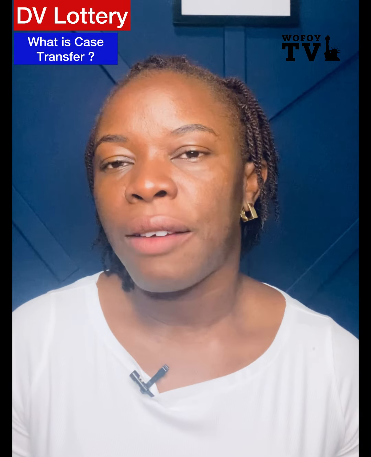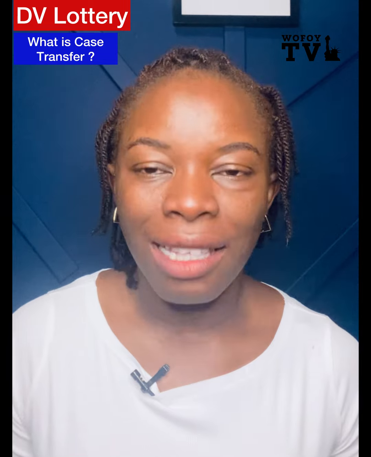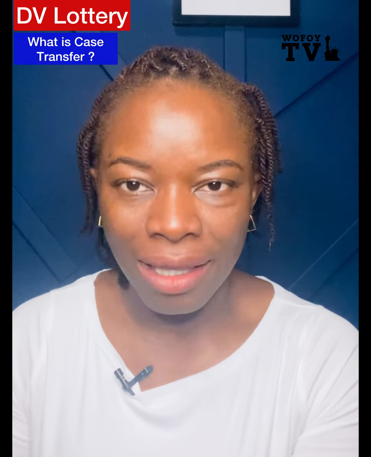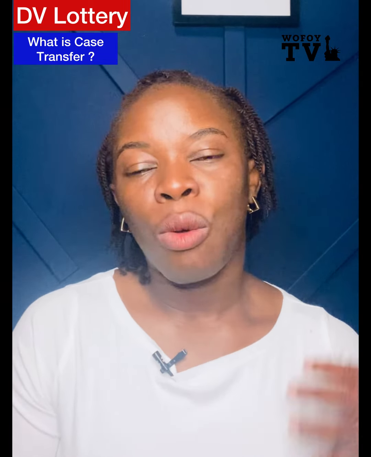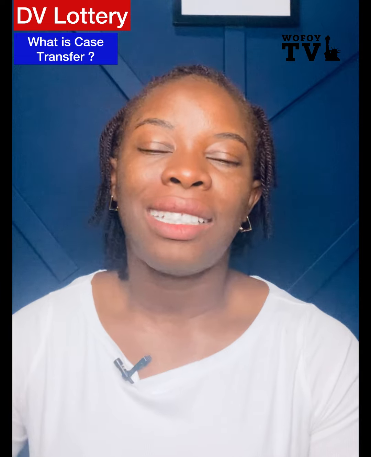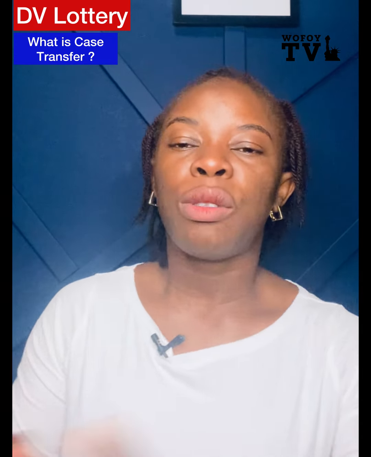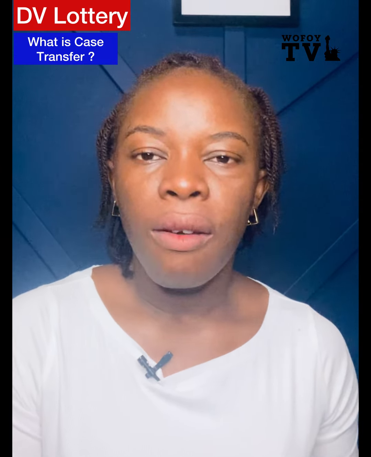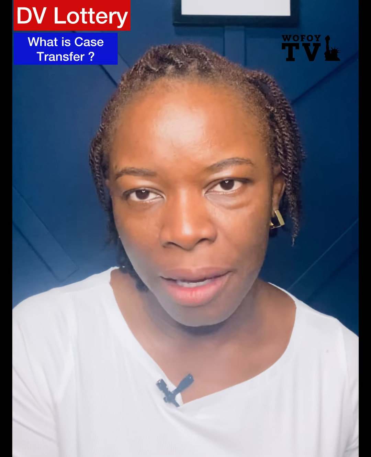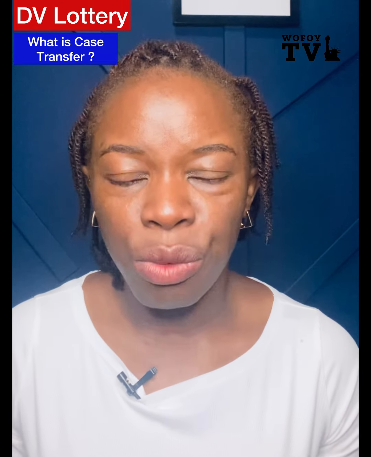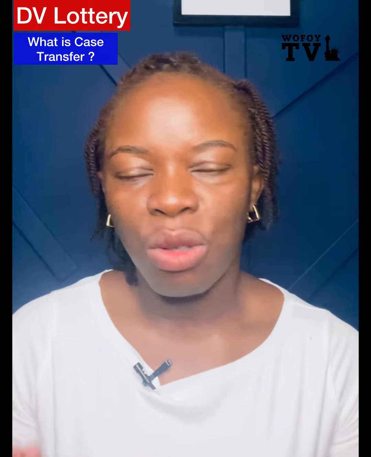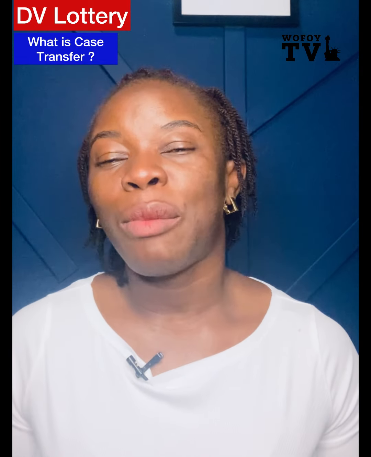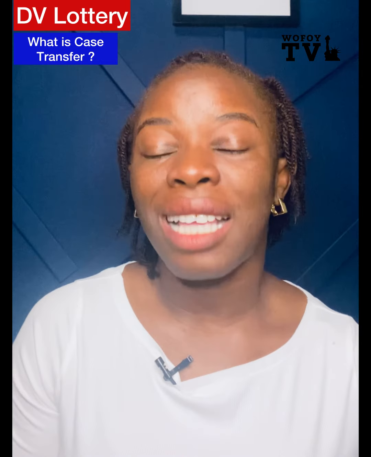Case transfer in the Foreign Affairs Manual actually means that your case is already at an embassy. Your case has already been scheduled for an interview in one embassy, and then you're asking the embassy that currently has your case to move it to another country for your interview to be conducted over there. But if you're a DV lottery winner, when we use the term case transfer, we are talking about your case that has not been scheduled yet. We are talking about embassy reassignment.